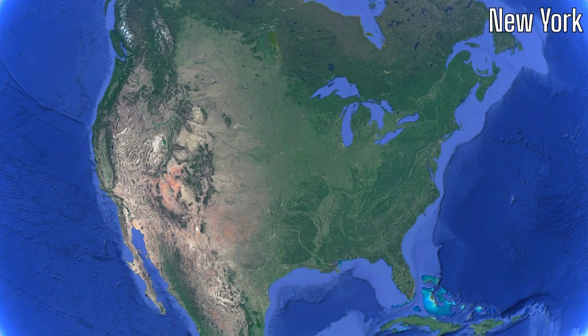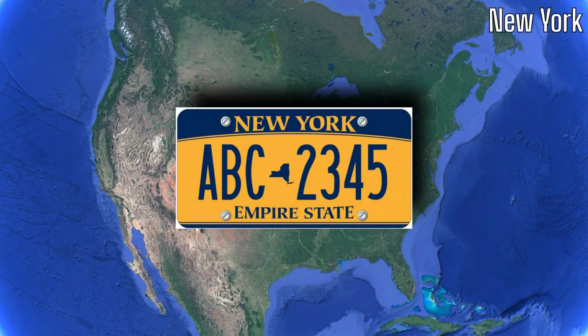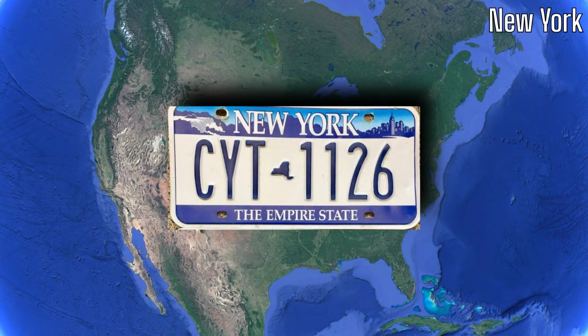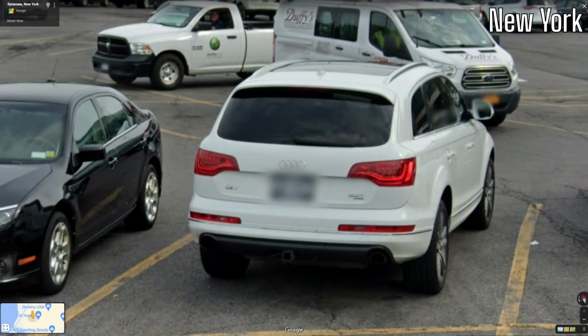New York is another state with yellow plates galore. The license plate of the 2010s was the iconic dark yellow plate with a navy blue stripe at the top. Very distinct when blurred, and you can usually see the navy stripe too. Before 2010, this blue and white design was used, which looks like this when blurred. You can still see this plate quite a bit on Street View.